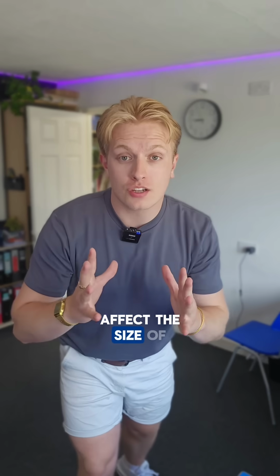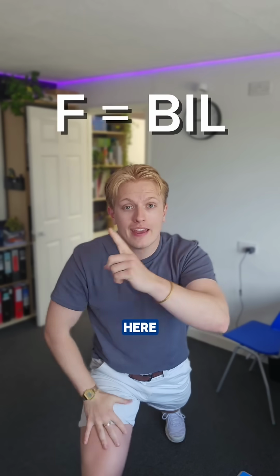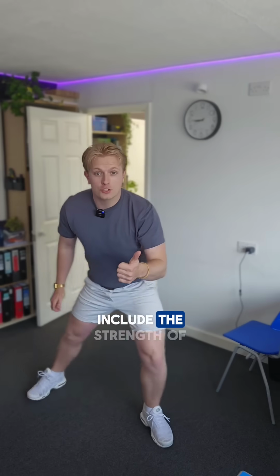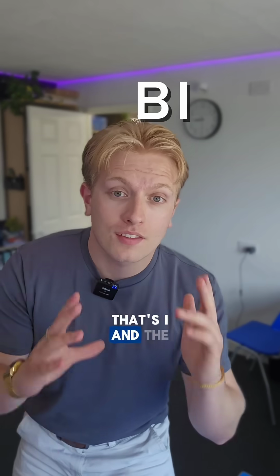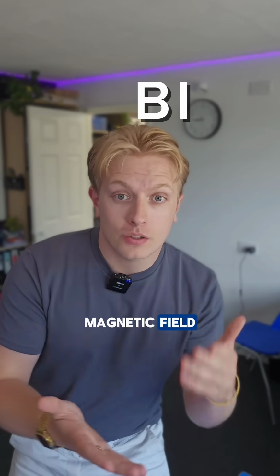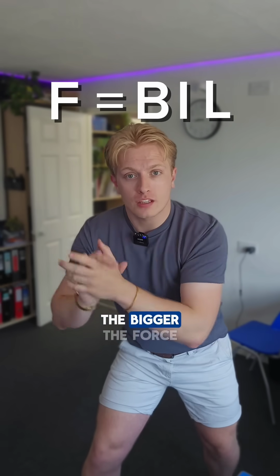The things that will affect the size of that force, coming from this equation here, F equals BIL, include the strength of your magnetic field, that's B, the size of your current, that's I, and the length of the wire that is in the magnetic field, that's L. The bigger those things, the bigger the force on the wire.